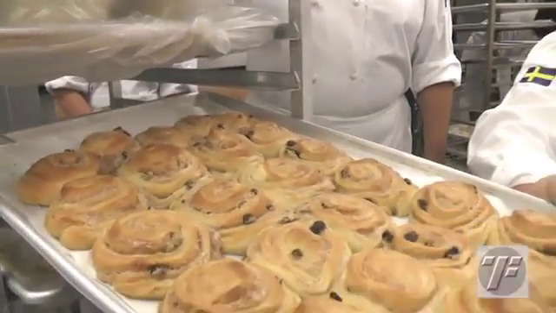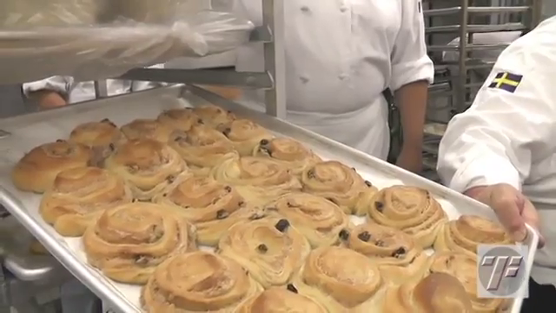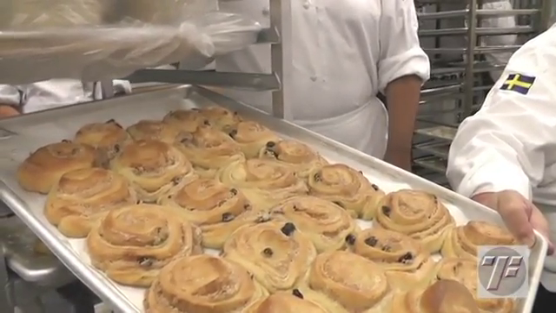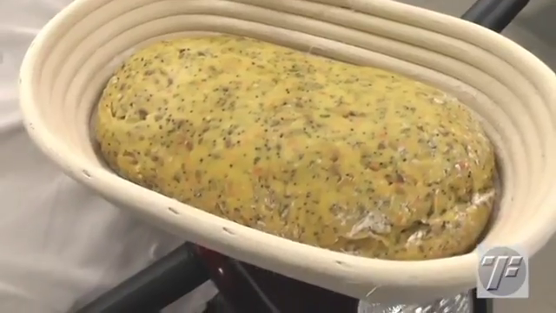So we do classical baking dishes here. So we do the American cinnamon roll, the Swedish cinnamon rolls that has almond paste in it. It's sweet doughs. They learn how to do laminated doughs. Learn how to make artisan breads. We're doing carrot breads here today. So we're doing a lot of different things.